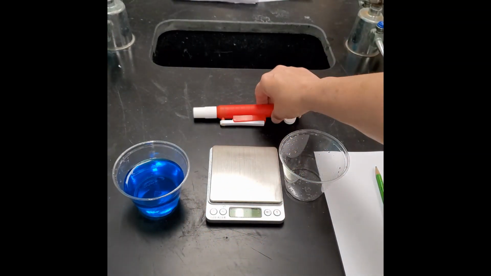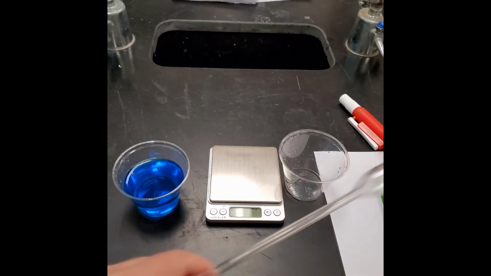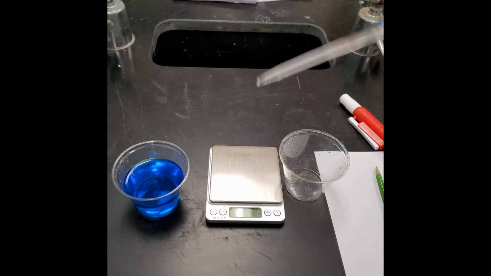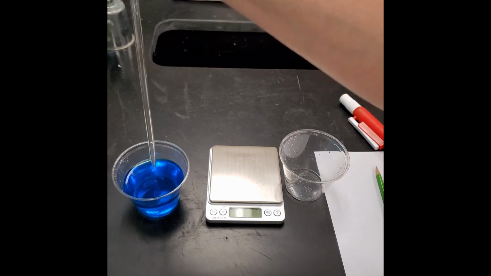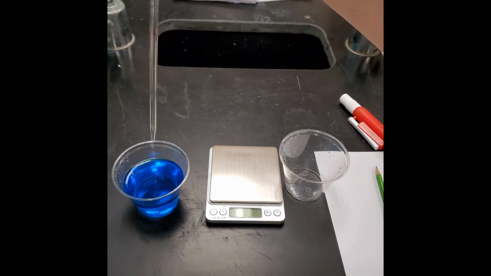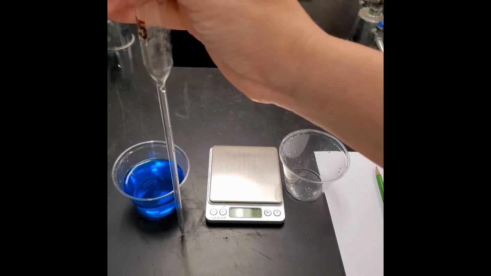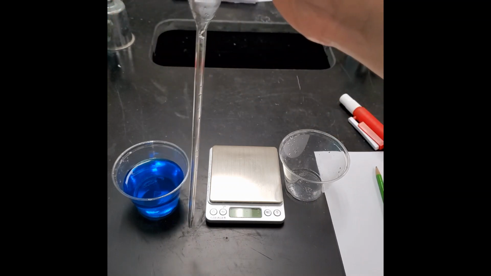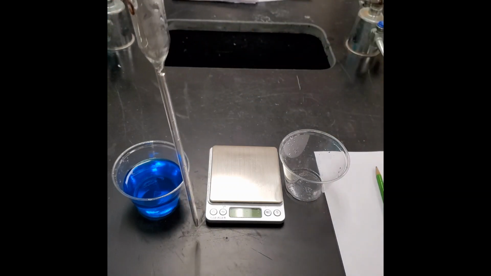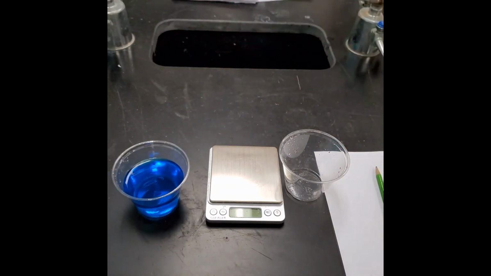Now, how you use this, first, you're going to be very careful of the tip end. You never take this and jam it down into your solution and push it down into the table. Okay, what I see kids do a lot is they push it onto the table. Do not do this. And then take the filler and put it on while it's pushed onto the table. You never do that, okay?